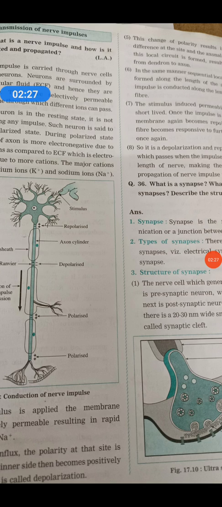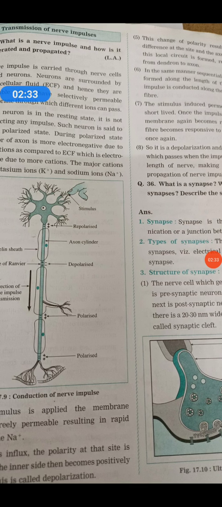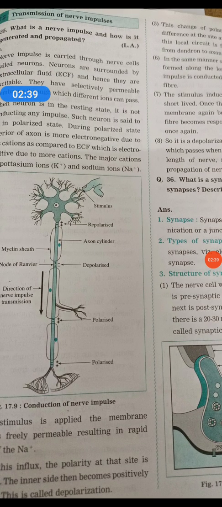The major cations are potassium ions and sodium ions. So the inner side is electronegative and the outer side is electropositive during the polarized state.